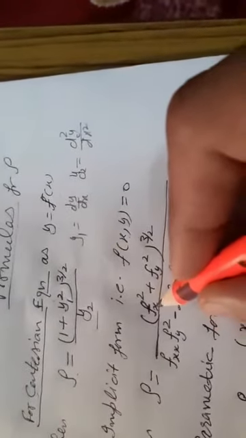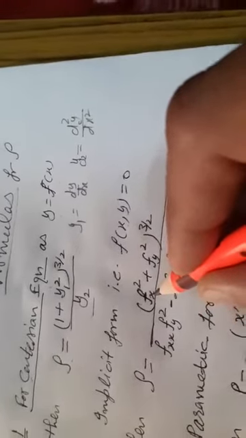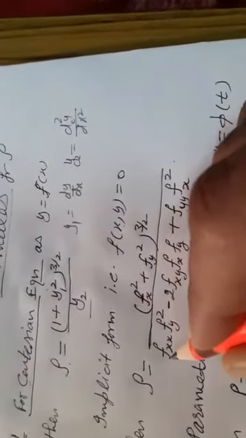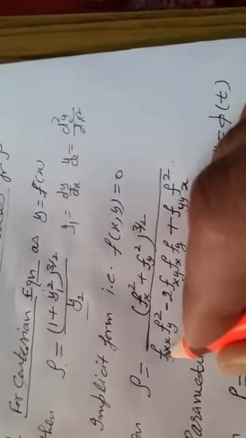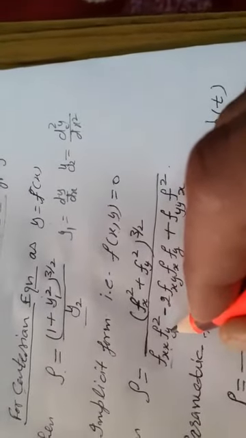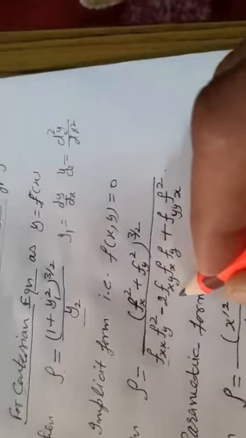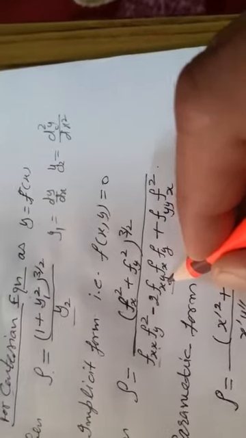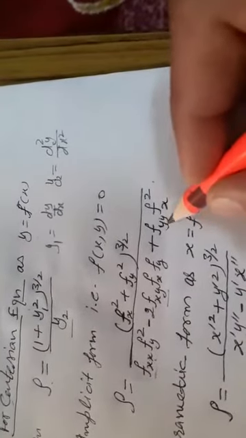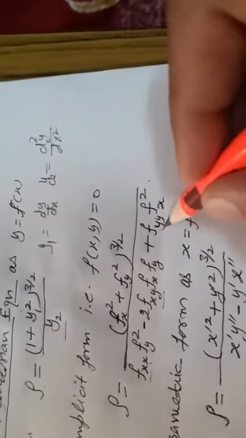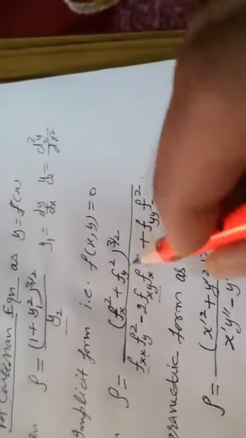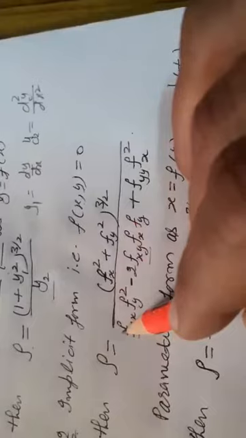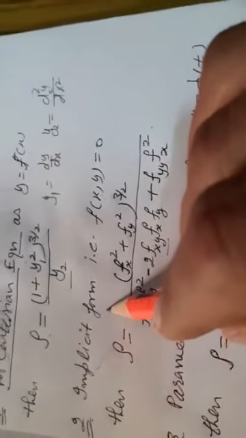Here this denotes the partial derivative of f with respect to x, this denotes the partial derivative of f with respect to y, this denotes the double partial derivative of f with respect to x, and this is the double partial derivative of f with respect to y. This denotes the second order partial derivative of f with respect to x and y. We do the partial derivatives of f and substitute the values in this formula to find the radius of curvature when the equation of the curve is given in implicit form.